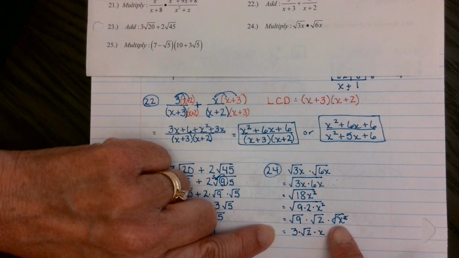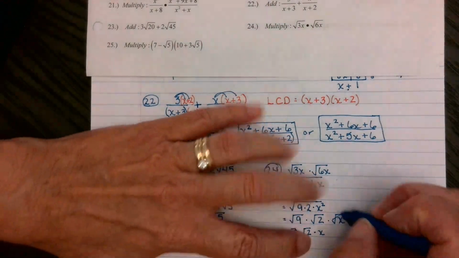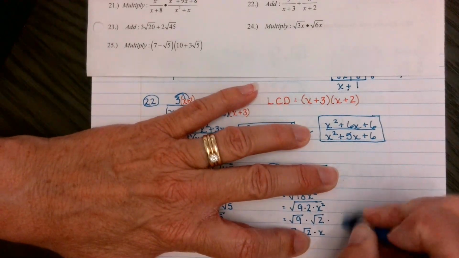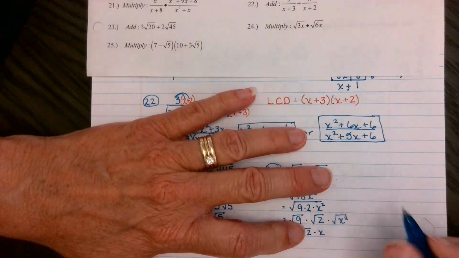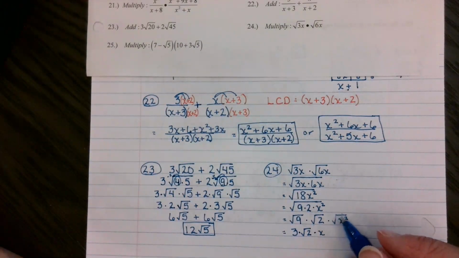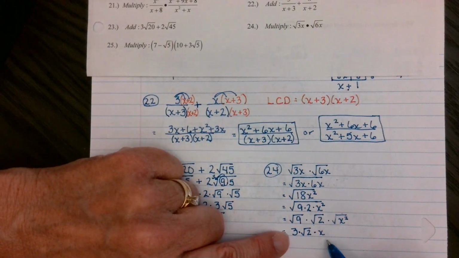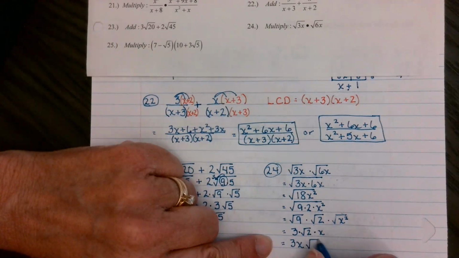Or you need 2 in order to pull one out, or when you have something like this, all you have to do is divide your exponent by 2. Divide it in half. If this had been x to the 6th, you would have pulled out x to the 3rd. Now, the only problem with this is it's written wrong. You need 3 times x, so it's 3x times the square root of 2.